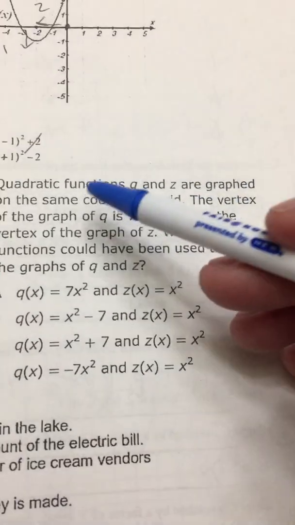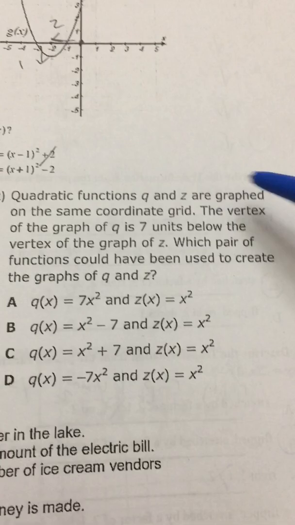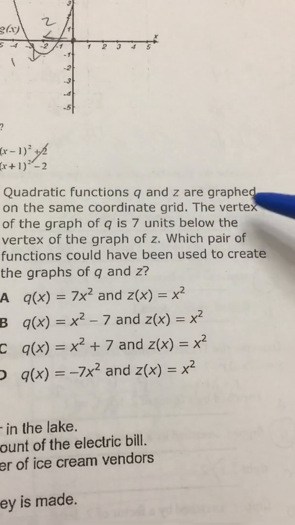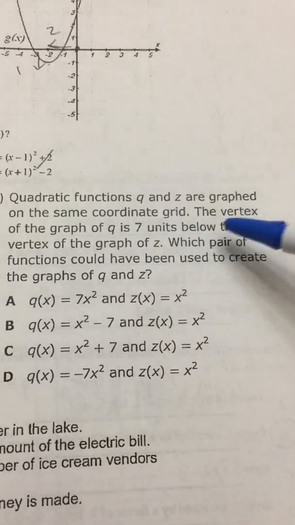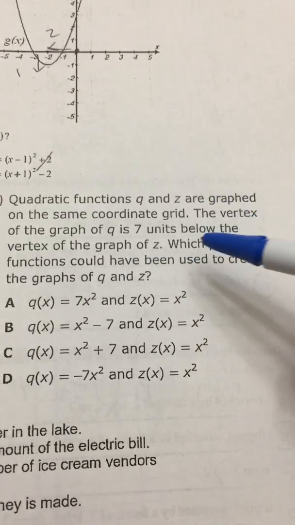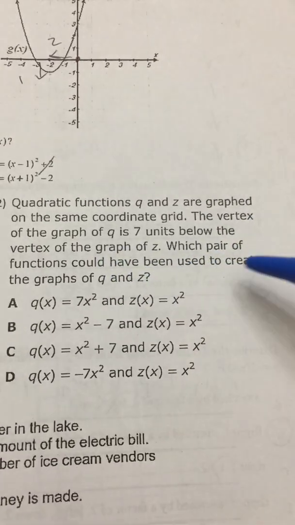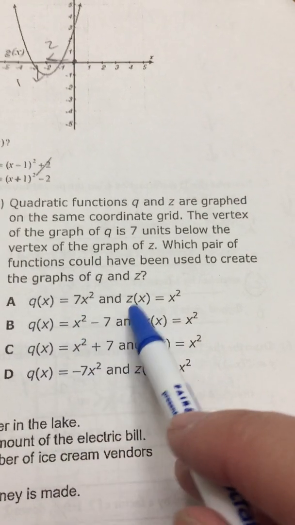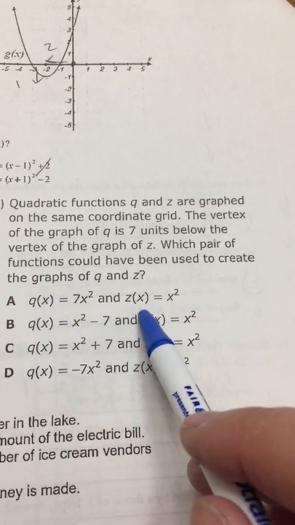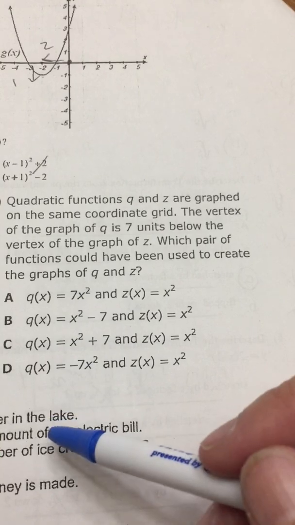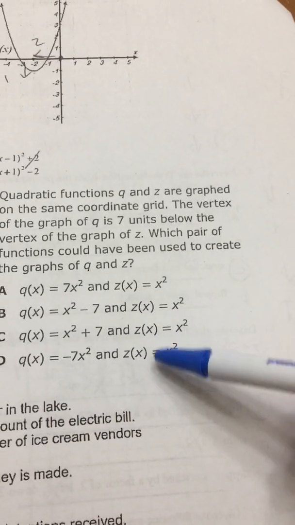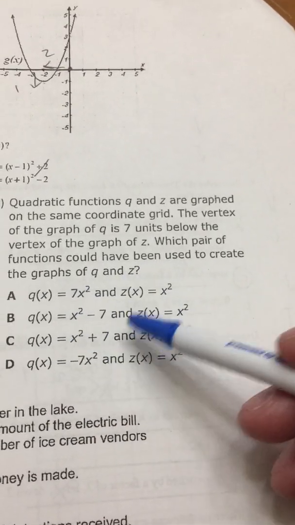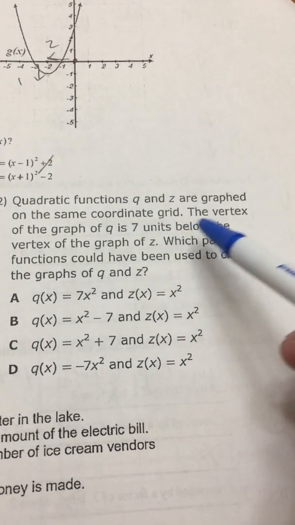All right. Quadratic functions Q and Z are graphed on the same coordinate grid. The vertex of the graph of Q is 7 units below the vertex of Z. Which pair of functions could be used to create the graphs of Q and Z? Now, down here they have Q equals this and Z equals that. So these are Y equals, and I can go put these in the calculator. Notice that Z is my parent function, right? Okay, so before I go do this, though, I want to make a little picture of what they're describing.